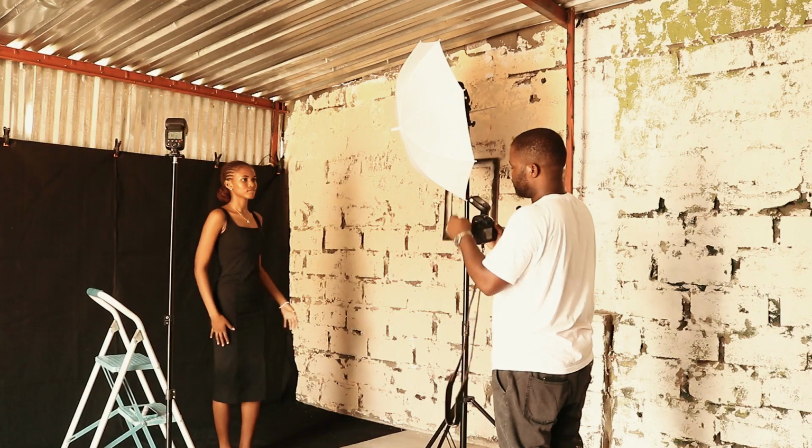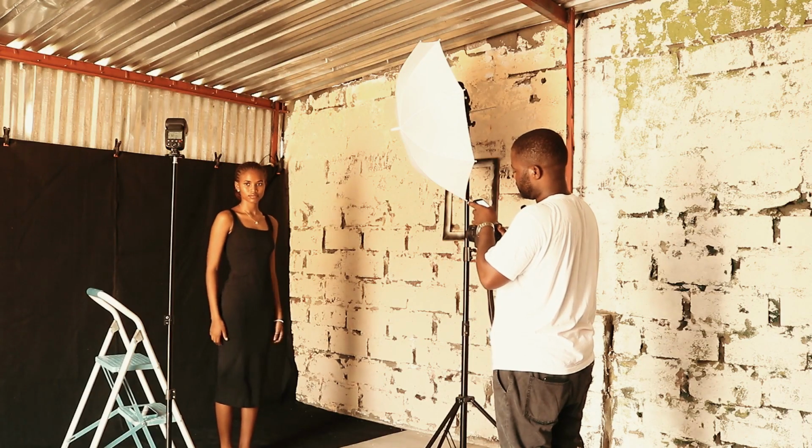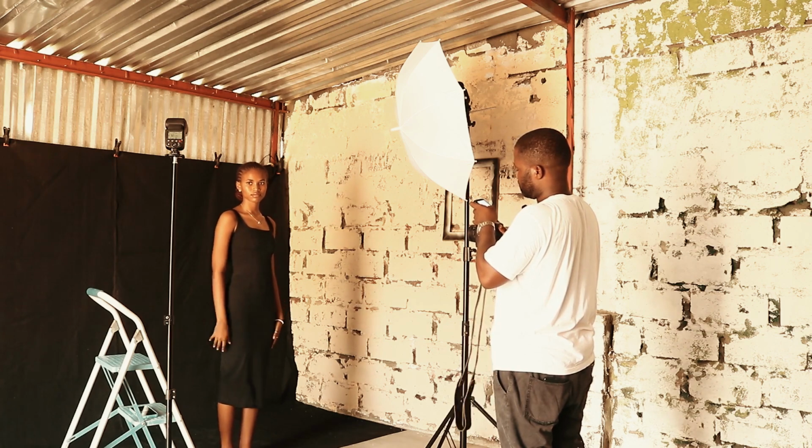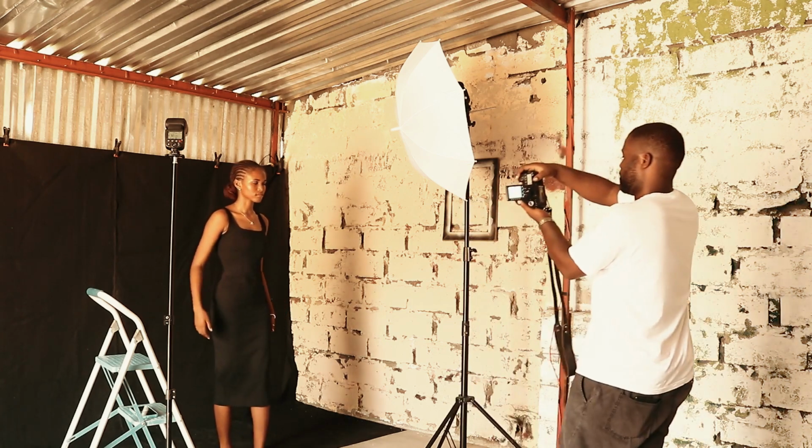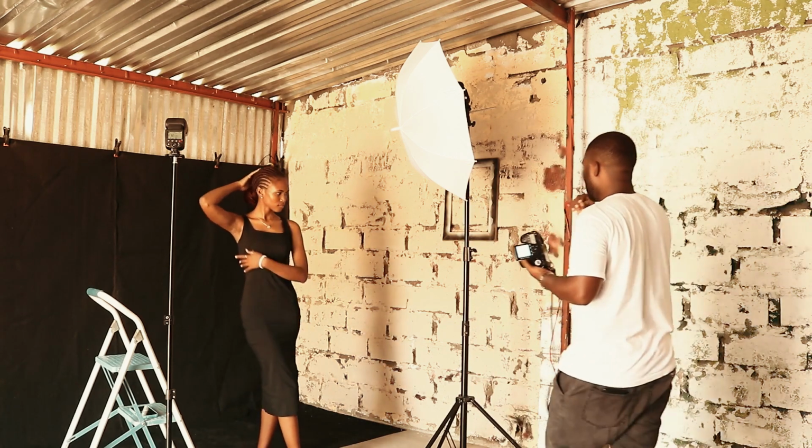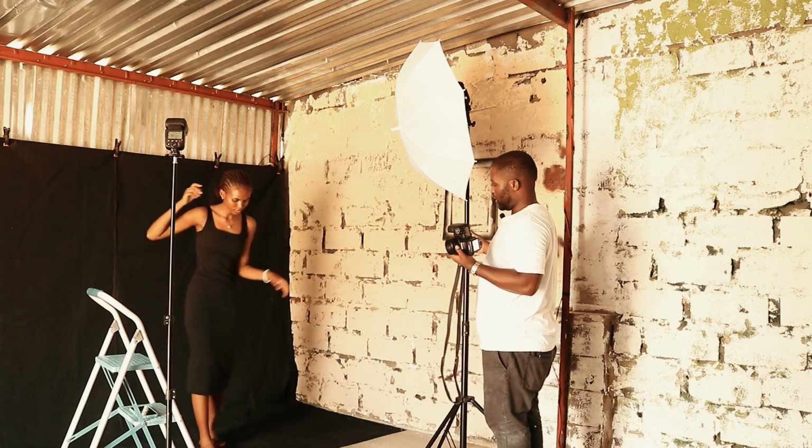So the tip here is diffuse your light. Don't be afraid to diffuse your light. If you don't have a diffuser, then just bounce it off a ceiling or a white wall or something, and then when it gets back to your subject, it creates this soft light that is soft enough and visually appealing to allow you to capture a very nice looking image.